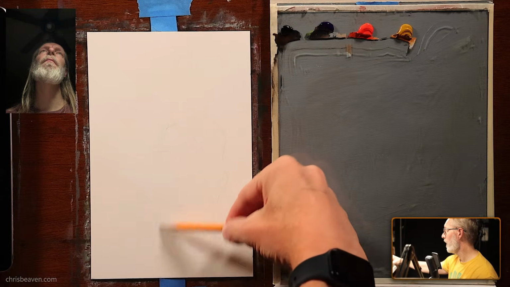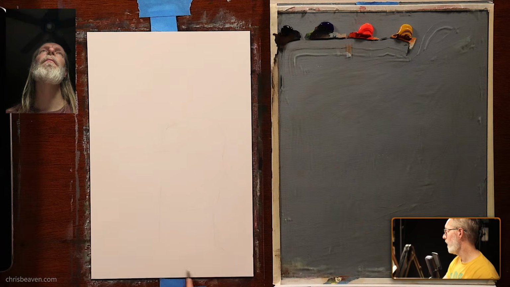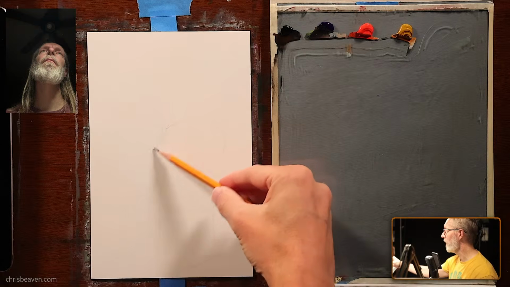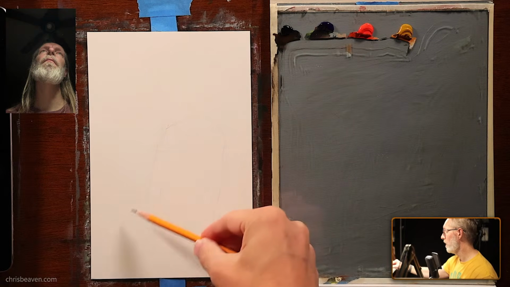So I want to keep it light because I know I'm going to make a bunch of correcting marks. And those correcting marks are going to be darker. And we'll press a little bit harder with my pencil at that point.